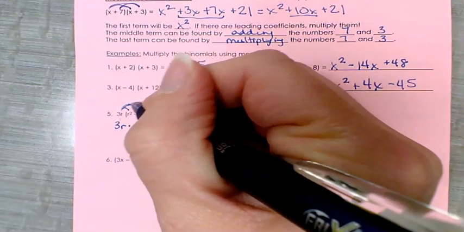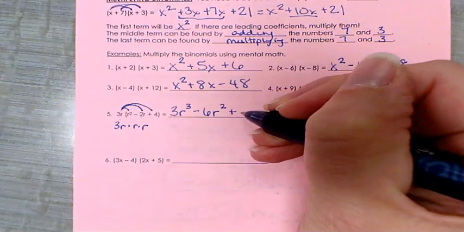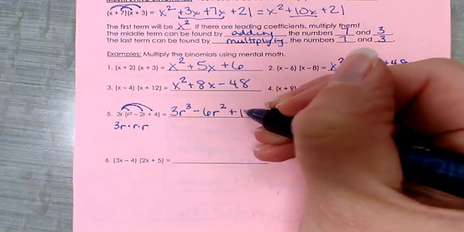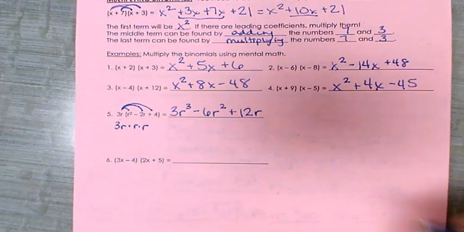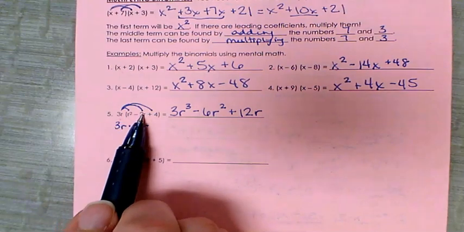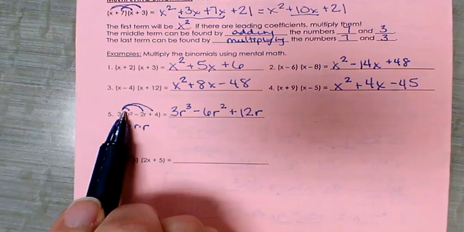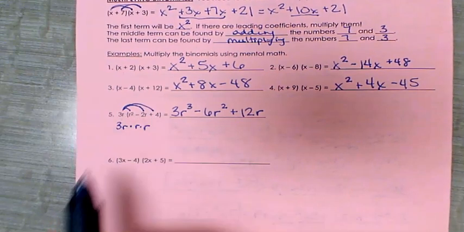And then finally, 3r times 4. Positive times positive is a positive. 3 times 4 is 12, and then the r goes with it. So we should notice that the exponents here have all been bumped up by 1 because that r is being multiplied by each of these terms.